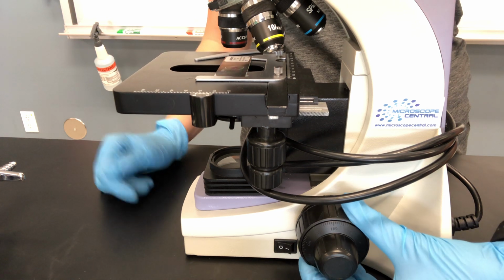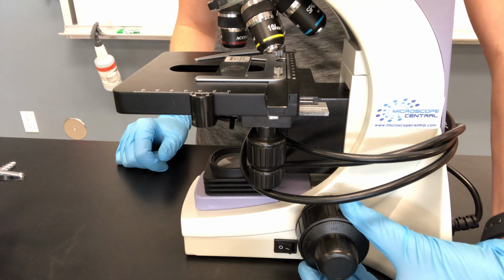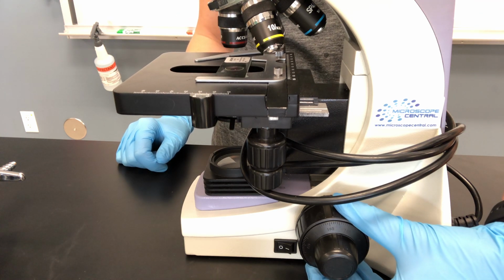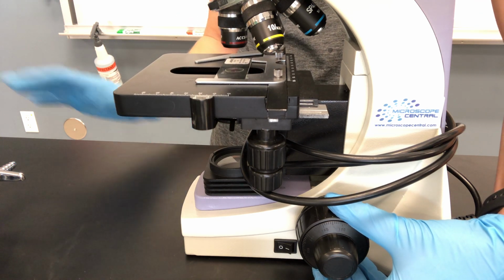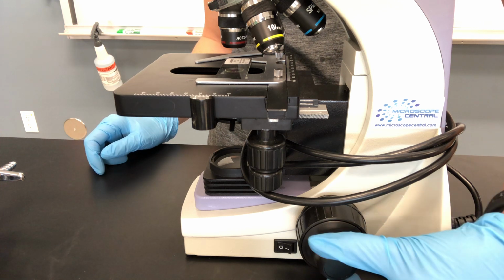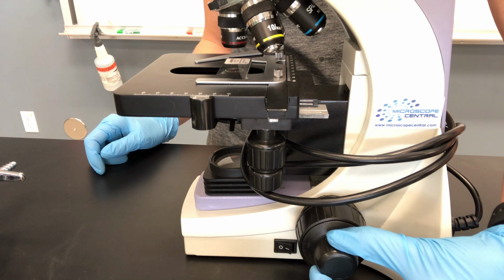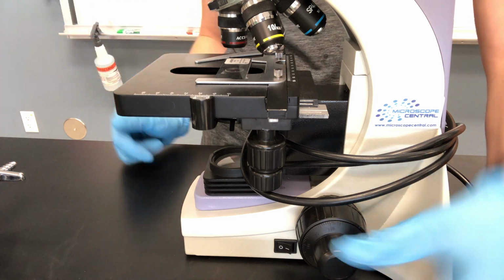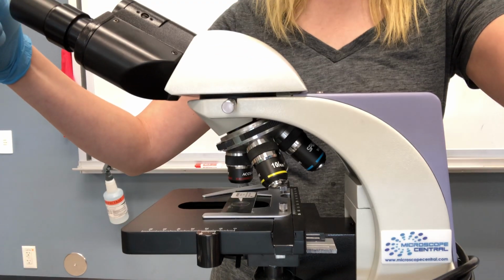Most things are pink or purple, so it's going to look kind of fuzzy, and then you're going to lower the stage until it comes into clear view. And then you're like, oh, okay, I can see it. So then you move to the fine focus to get that nice and clear. And all the while you're looking in these eyepieces up here, okay?